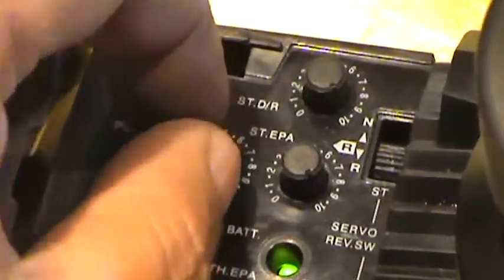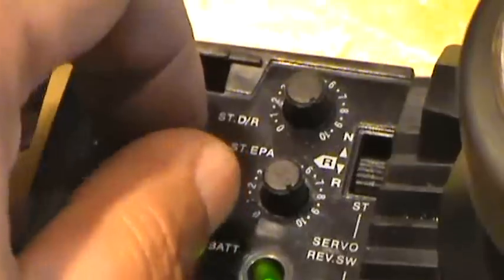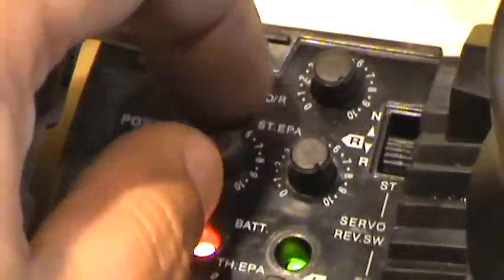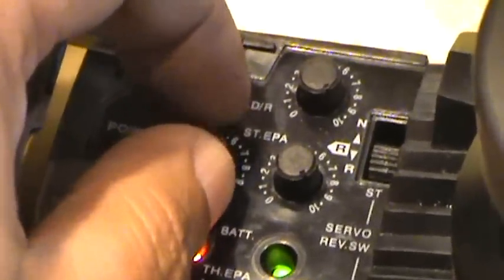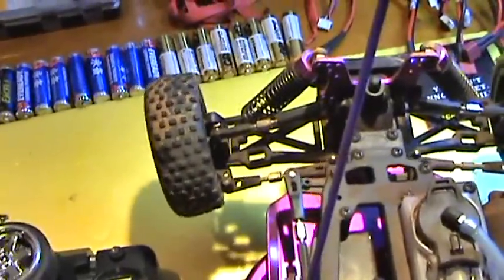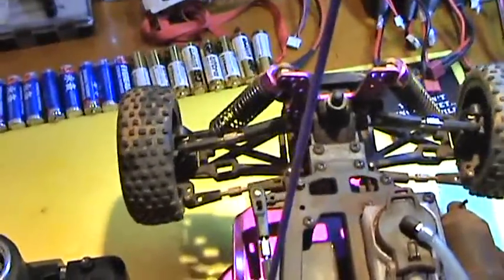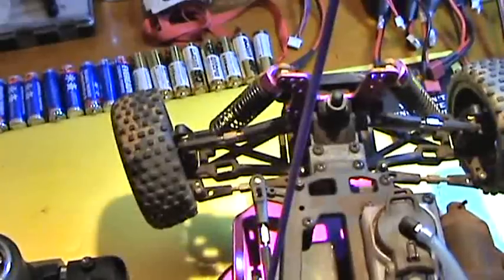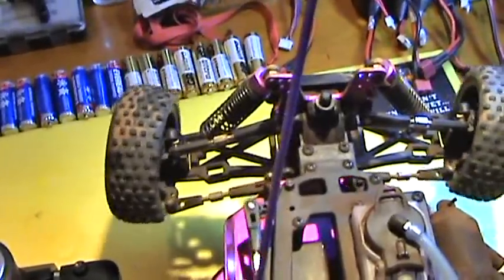So now I'm setting the left endpoint for the steering servo and making the travel less, not too much travel. Now you can see left side, we have less travel because we have set the endpoint, and right side, we have full travel.